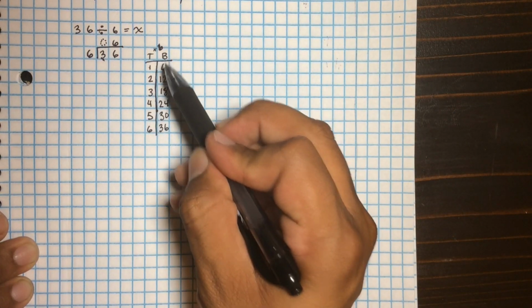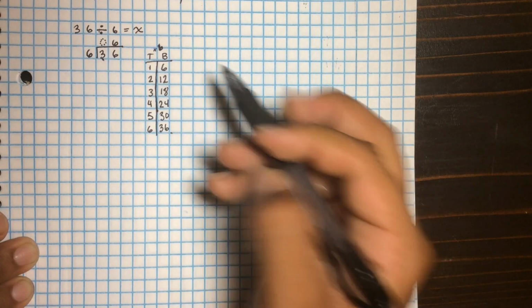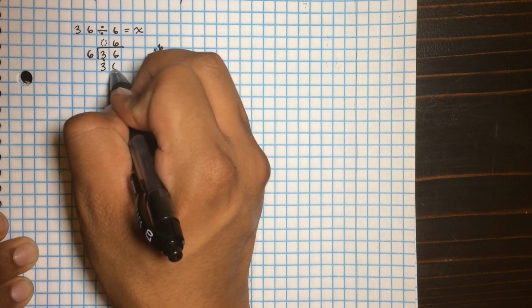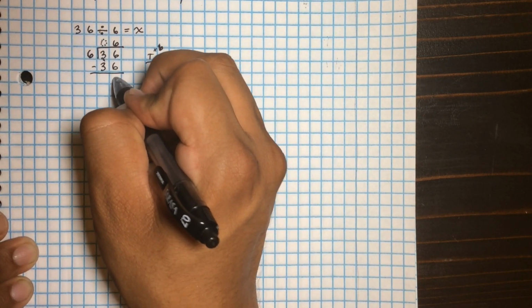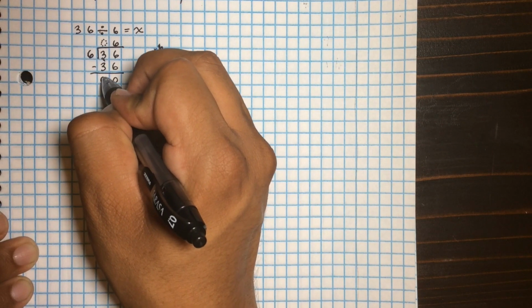And I know 6 times 6, we said what comes on the bottom? 36. I put it right here on the bottom. And I subtract. 6 minus 6 is 0. 3 minus 3 is 0.